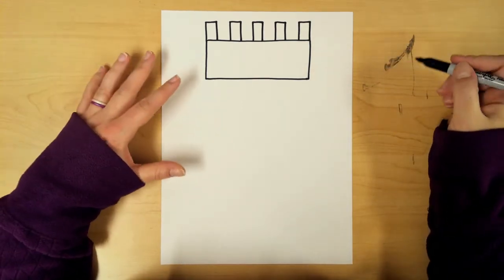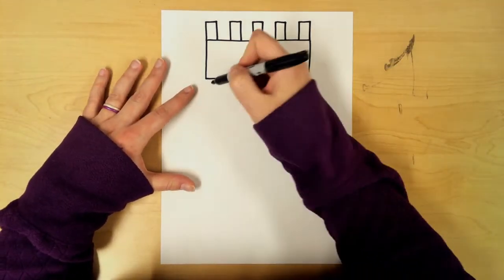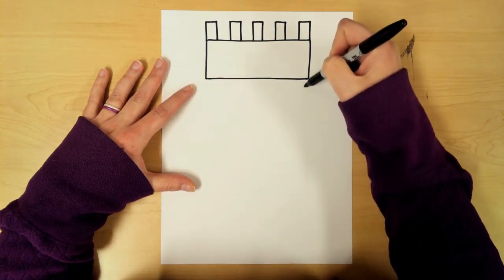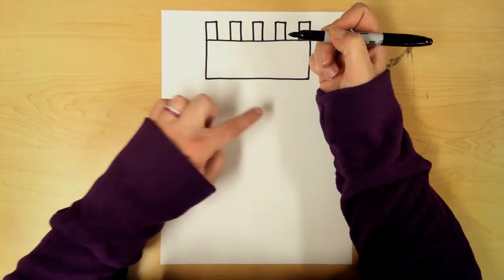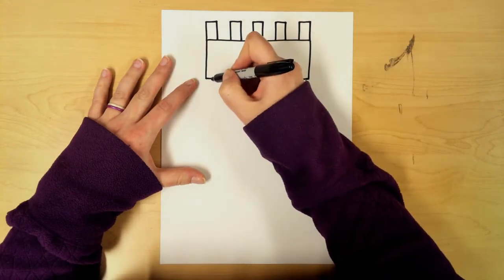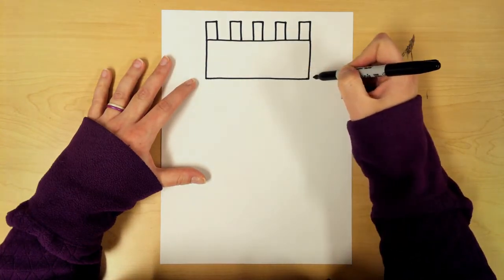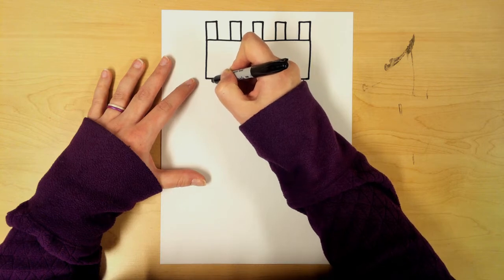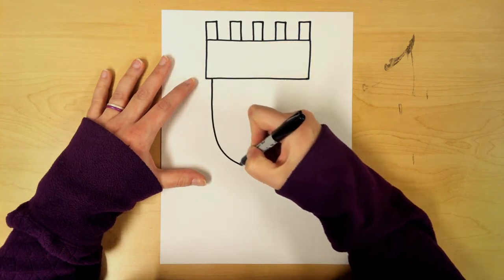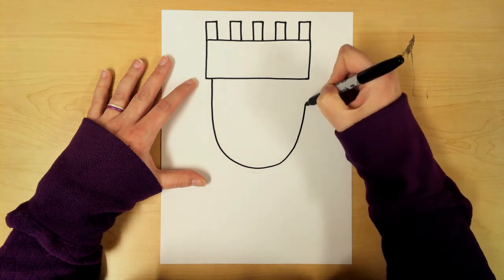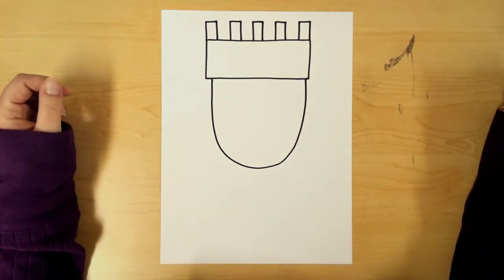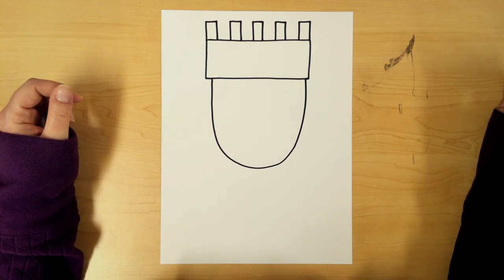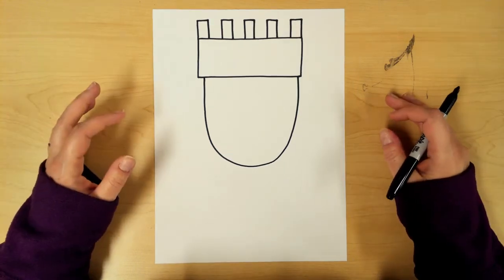Okay, so let's do the head. We're going to do a big letter U to start her head, and then we'll add the features of her face. Underneath the bottom of your crown, I'm going to go in from the corner a little bit and then do a big letter U. Wow. Okay, now let's do her nose.